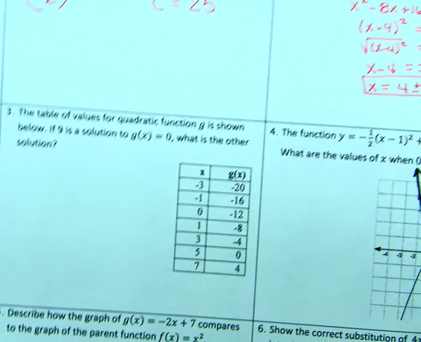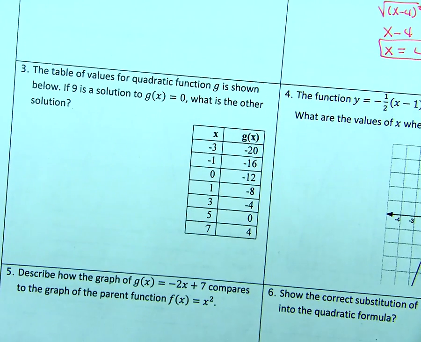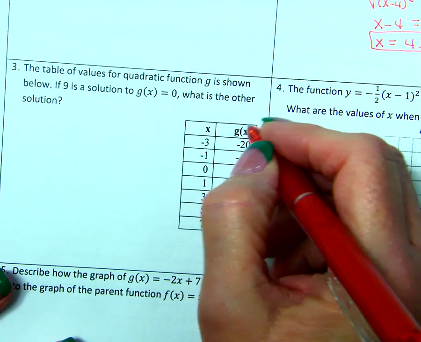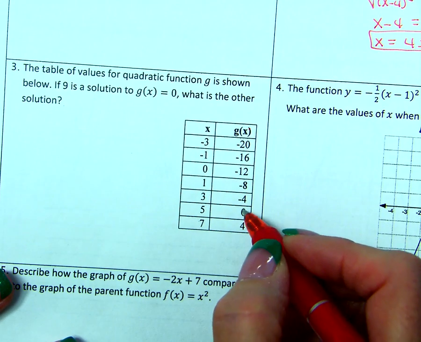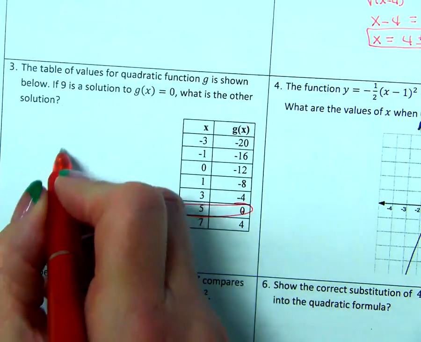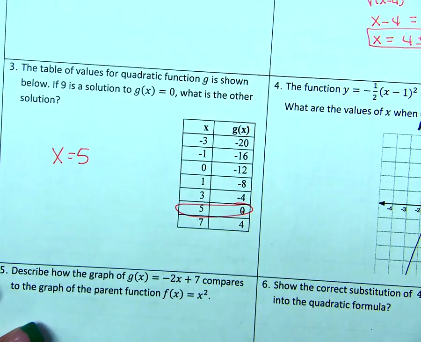For problem number 3, they want to know what the value of x is when g of x equals 0. So this is the column that we're looking at. Here's where g of x equals 0. So x equals 5 is the other solution.